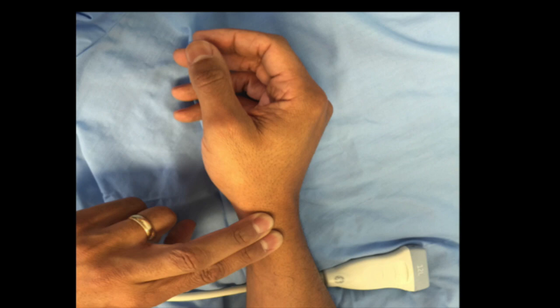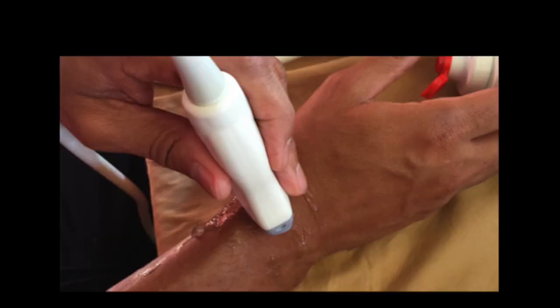The end of the radius is palpated, and then a site is marked 2 finger breadths above the end of the radius. Axial imaging is then performed to evaluate the tendons of the 1st dorsal compartment. The pressure of the transducer may cause discomfort in patients with de Quervain's tenosynovitis.